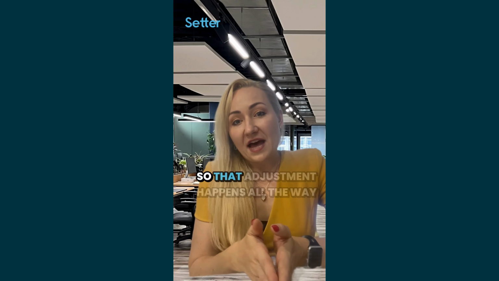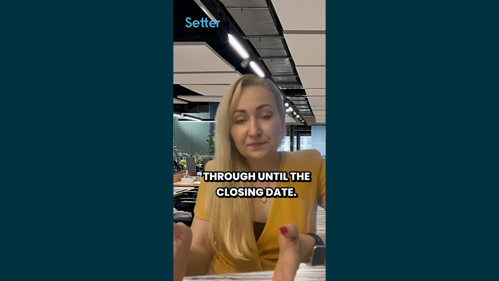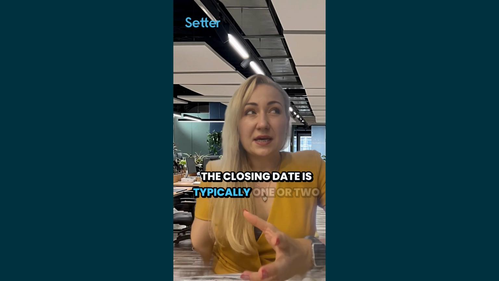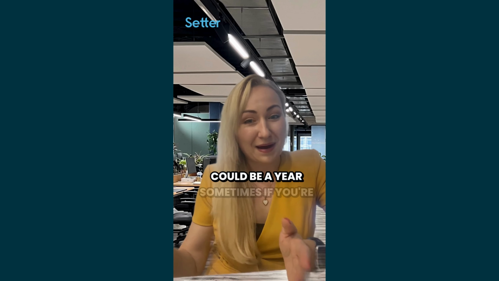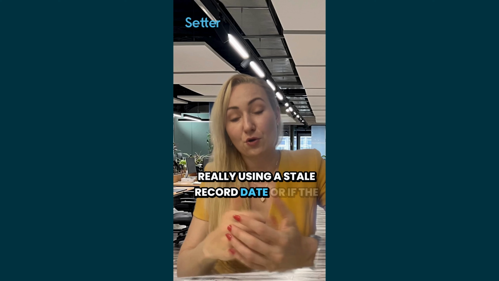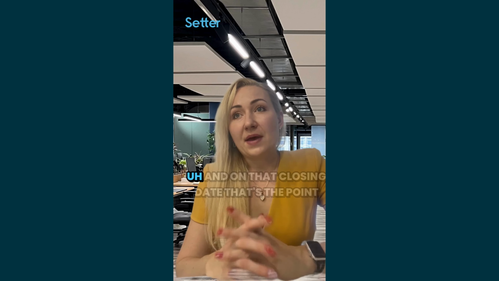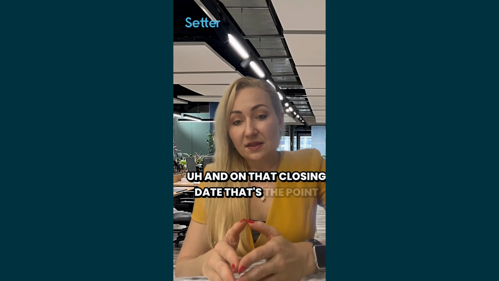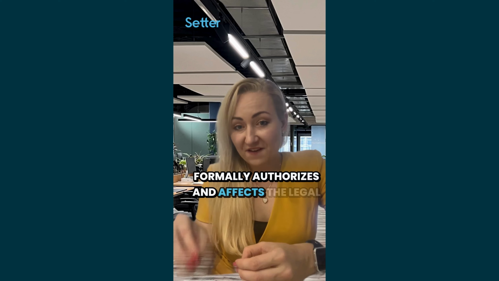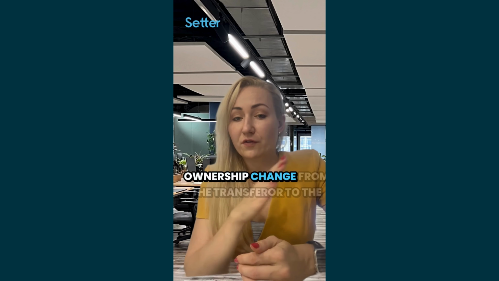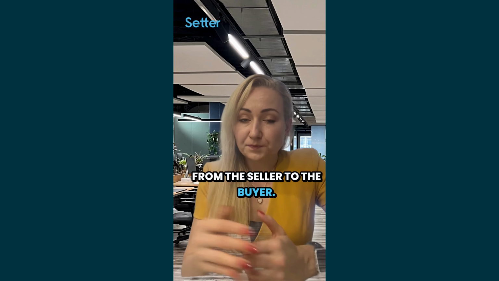Okay, so that adjustment happens all the way through until the closing date. The closing date is typically one or two quarters after that record date. Could be a year sometimes, if you're really using a stale record date, or if the general partner reports, let's say, only once a year. And on that closing date, that's the point in time where the general partner formally authorizes and effects the legal ownership change from the transferor to the transferee, i.e. from the seller to the buyer.